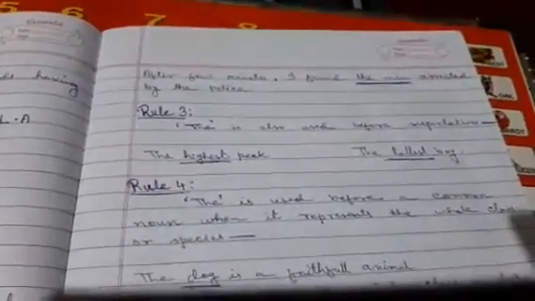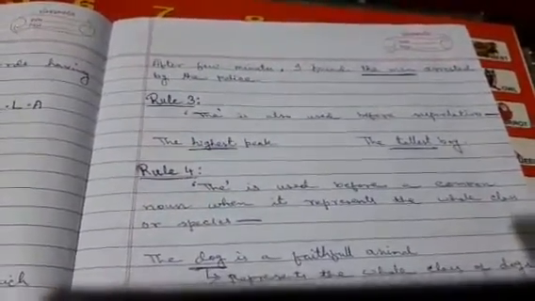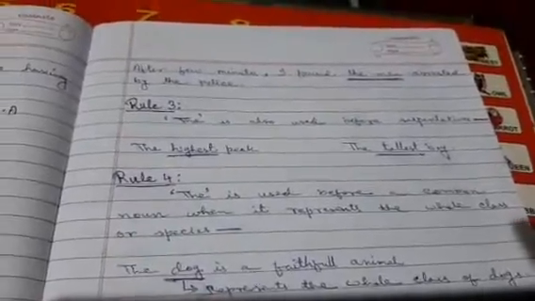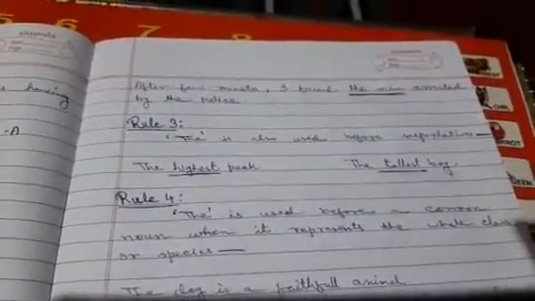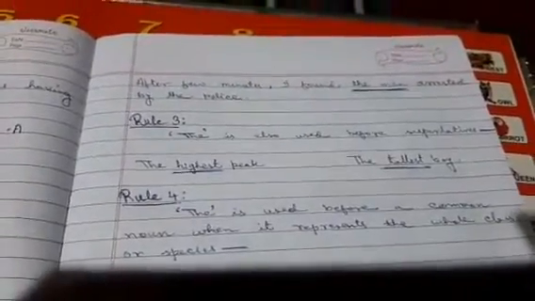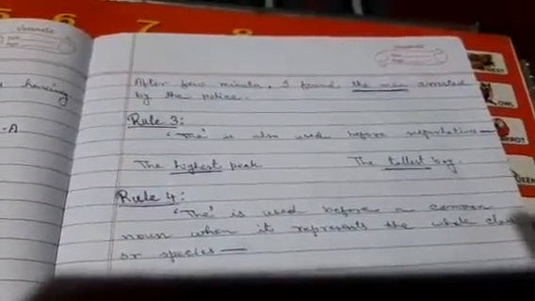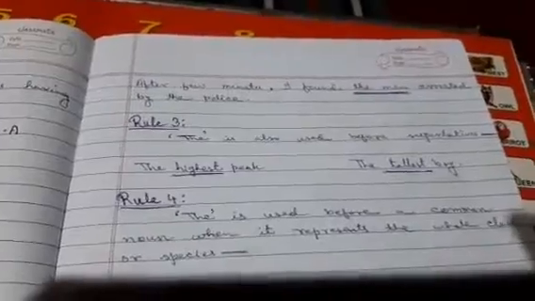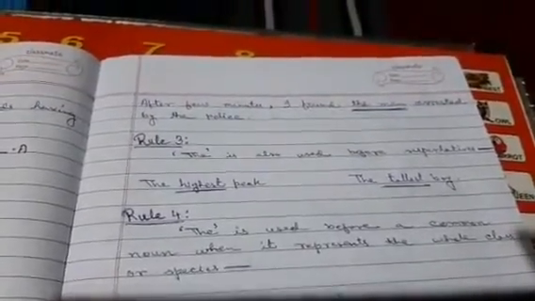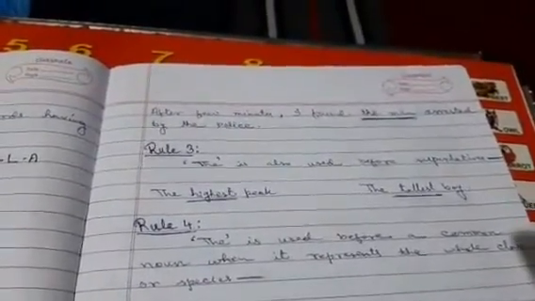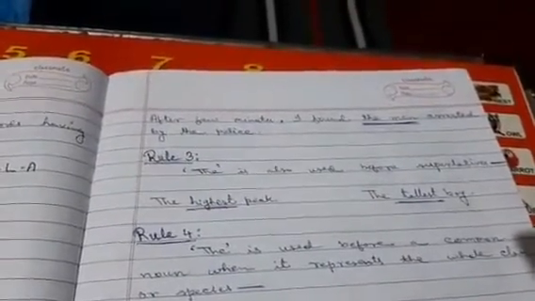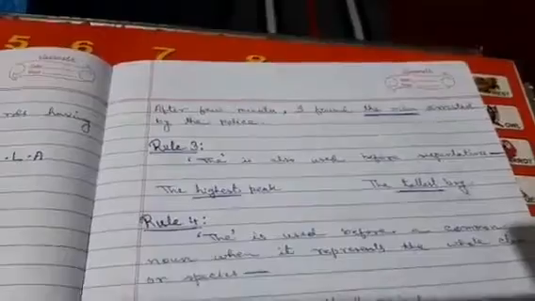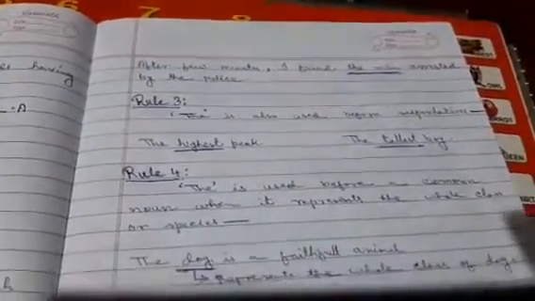Now coming to rule 3. The is also used before superlative degrees. Whenever you use the superlative form, we use the before it, because superlative degree means it's only one. So it gets certain. Highest peak. So there will be only one highest peak. That's why it is particularized. So the highest peak, the tallest boy, and so on.